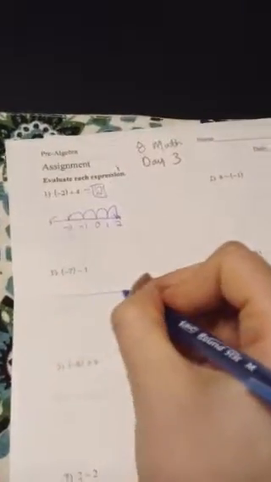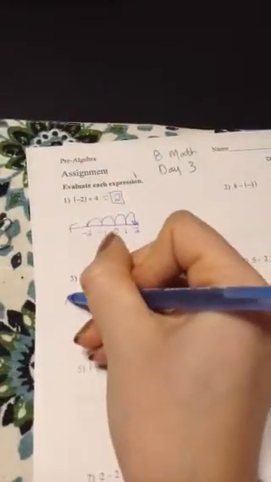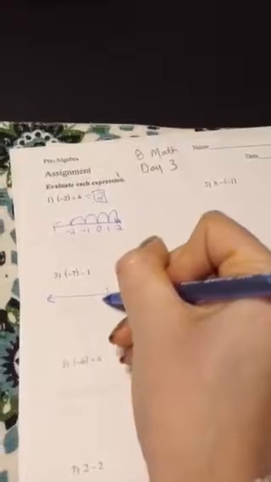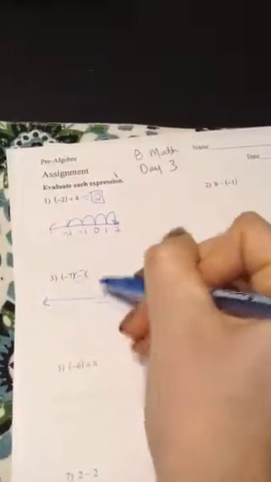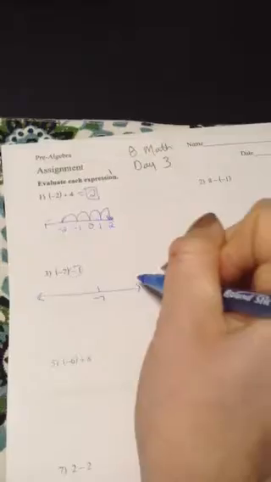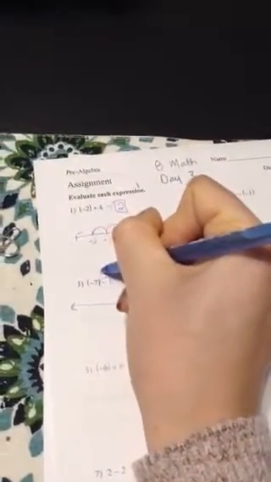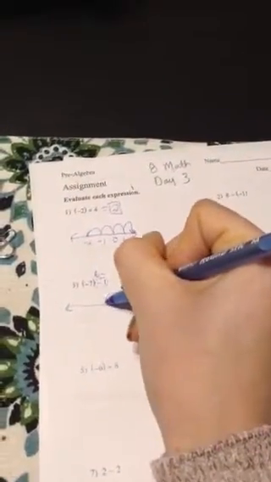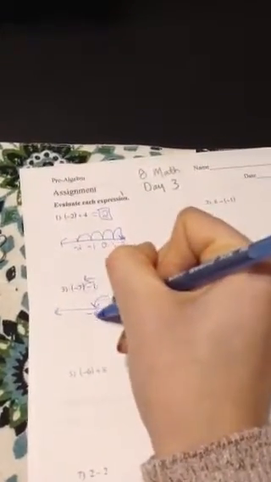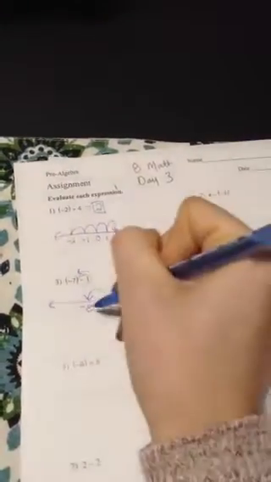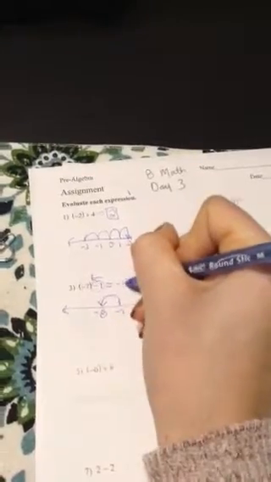For number 3, we can also just use the number line. So I'm starting at -7. I am subtracting 1. If I'm subtracting 1, I'm making it 1 less. And we know from what we did last week that if we're going less, we're going farther away from 0. We are traveling to the left on the number line. So if I go 1 to the left, I'm at -8. So -7 minus 1 is -8.